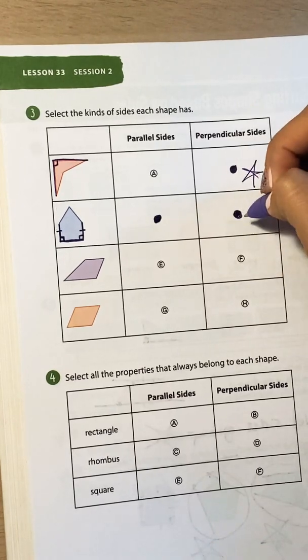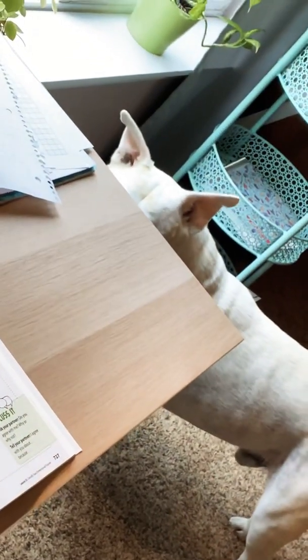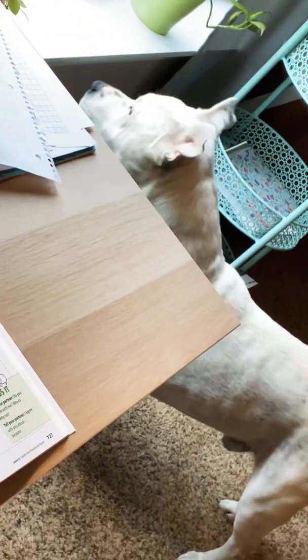That's a tricky one. Somebody wants to say hi to you guys. Trigger? Hi. Are you hiding? Hello? He's looking out the window at birds. I guess he doesn't want to say hi to you.